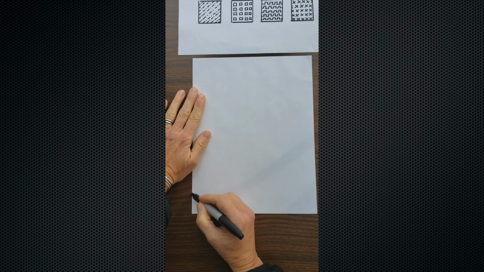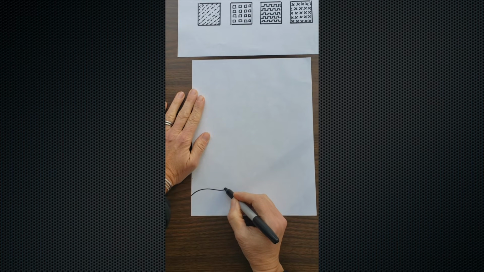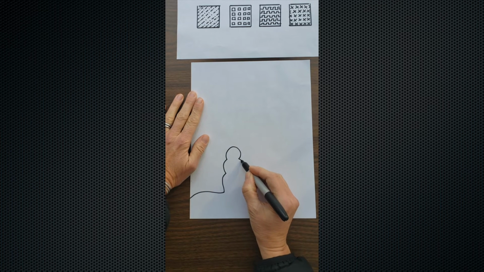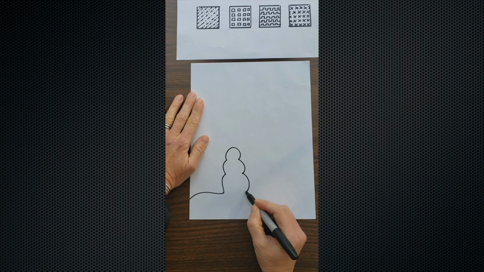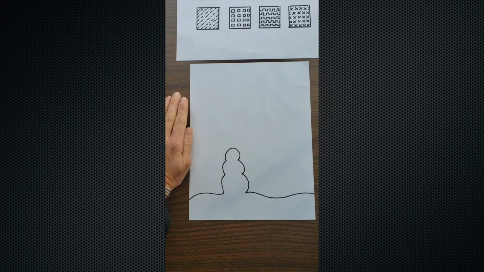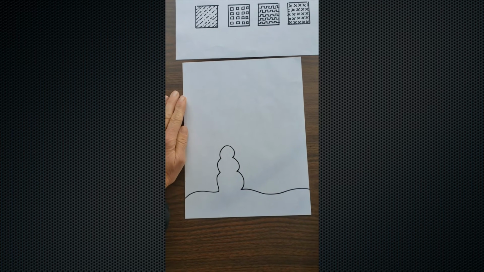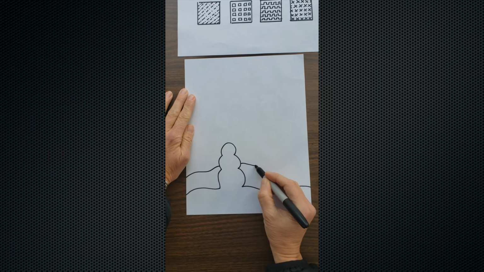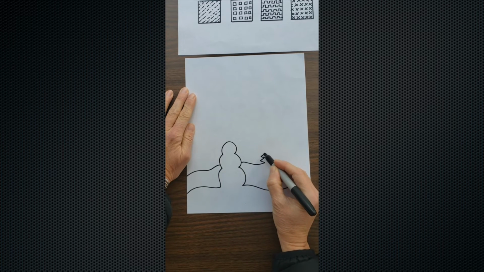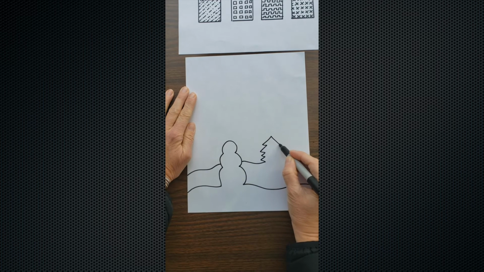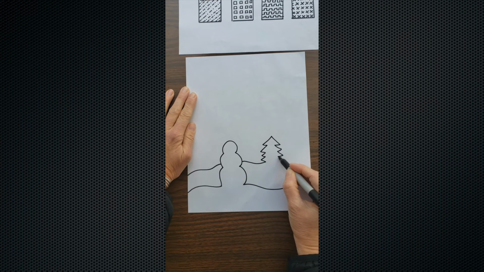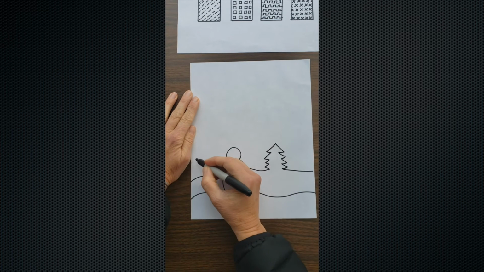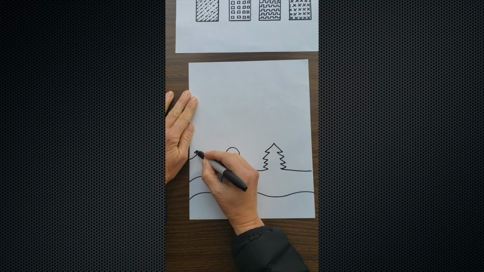I'm just going to make a line to indicate that I have a little foreground here. Right about here, I'm going to do my snowman shape. So I have one section of my landscape. Next, I'm going to do another one here. Maybe add a little tree, pine tree. I can make it be a Christmas tree later. There. Maybe I'll do a row of trees in the background.